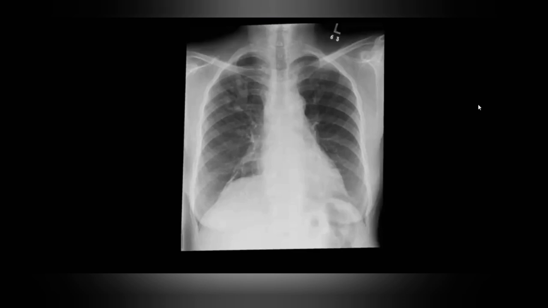Looking at the trachea and the mediastinum, I cannot appreciate any abnormality. The visualized soft tissue also appears to be normal. So, based on these findings, likely my diagnosis is ABPA, allergic bronchopulmonary aspergillosis, and any other differentials?